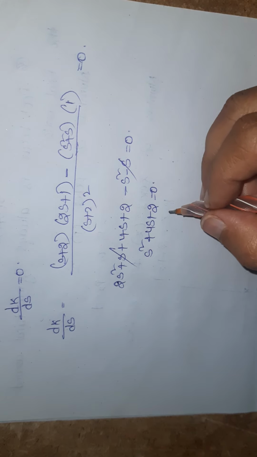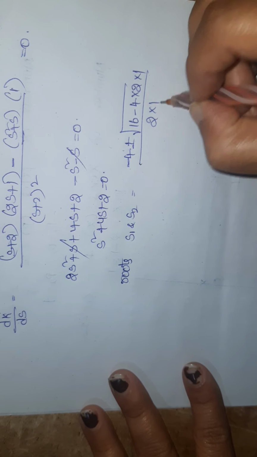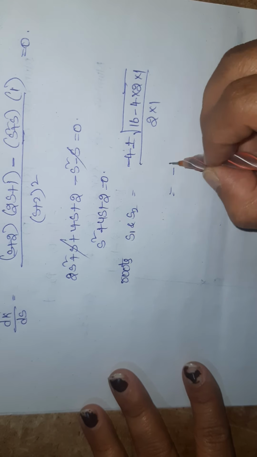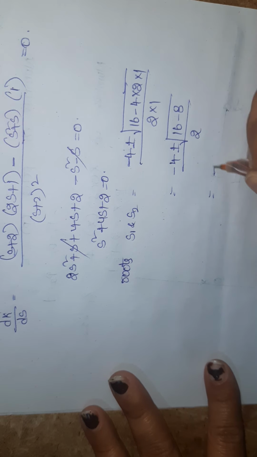Now the roots s1 and s2 are equal to minus b plus or minus root of b square minus 4ac, by 2a. That is minus 4 plus or minus root of 16 minus 8, divided by 2. So minus 4 plus or minus root 8 divided by 2.